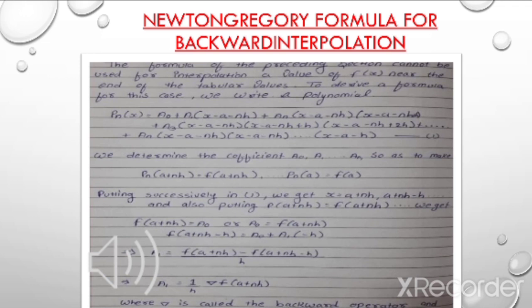Okay guys, till now we have seen the definition of interpolation. Now we will see Newton's formula for backward interpolation. The formula of the preceding section cannot be used for interpolating a value of f of x near the end of the tabular values.